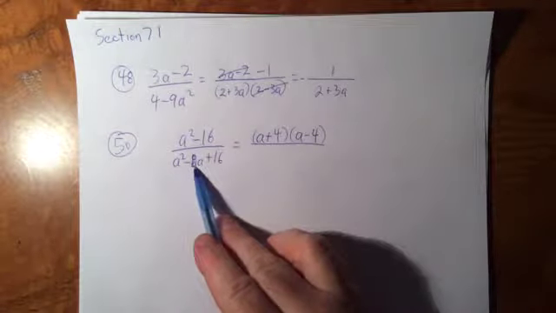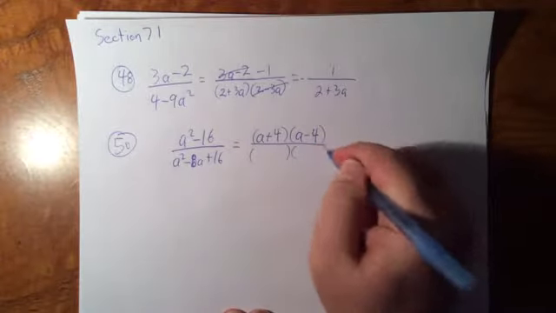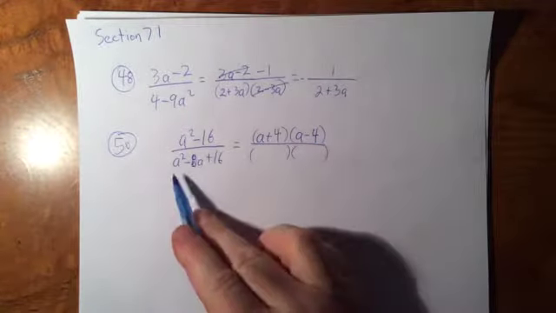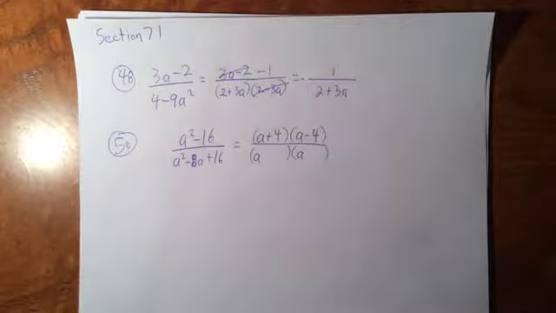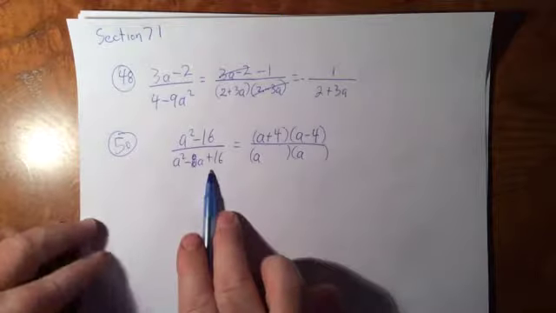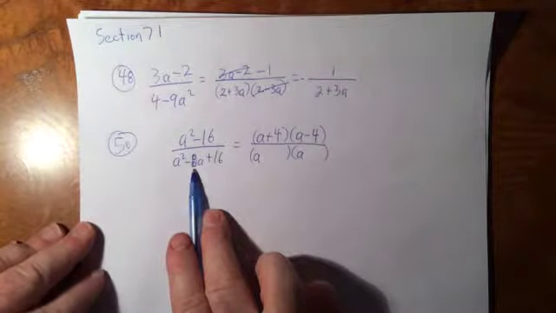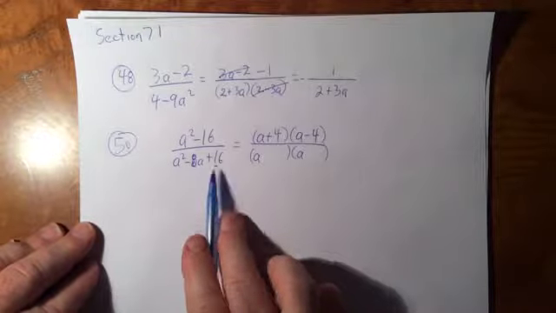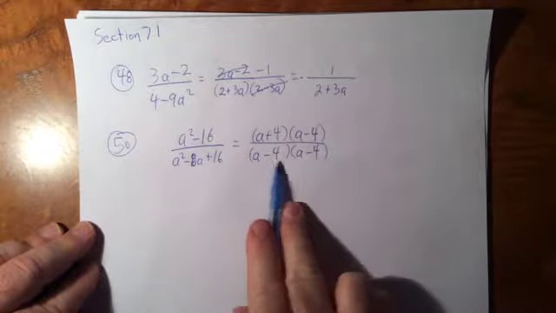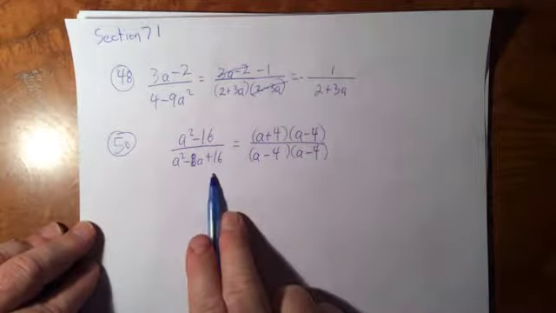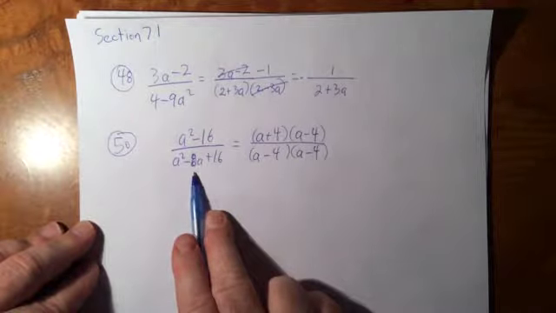If we have a squared minus 8a plus 16, we're going to factor this trinomial into two binomials. Well, for a squared, this will be a times a. And then for positive 16, we're looking for two numbers that multiply to positive 16, but have a sum of negative 8. The only two numbers that will do that are negative 4 and negative 4. Because negative 4 times negative 4 gives a product of positive 16, but negative 4 plus negative 4 also gives a sum of negative 8.